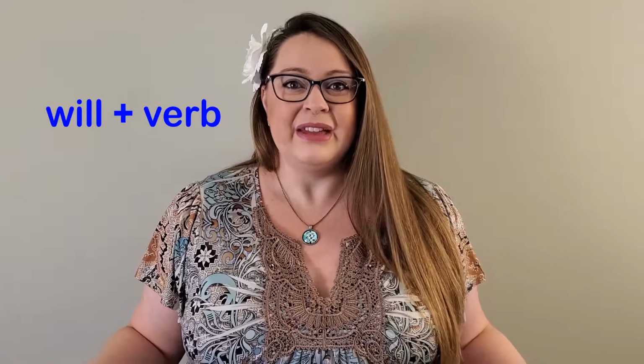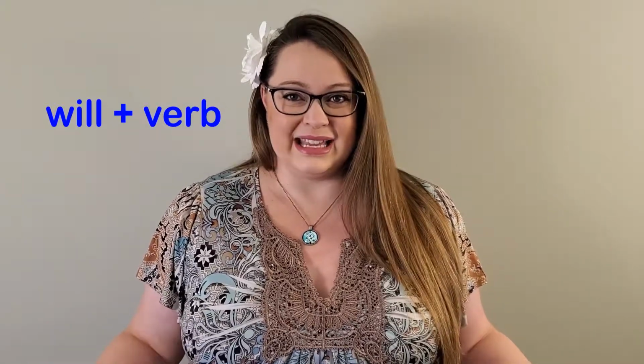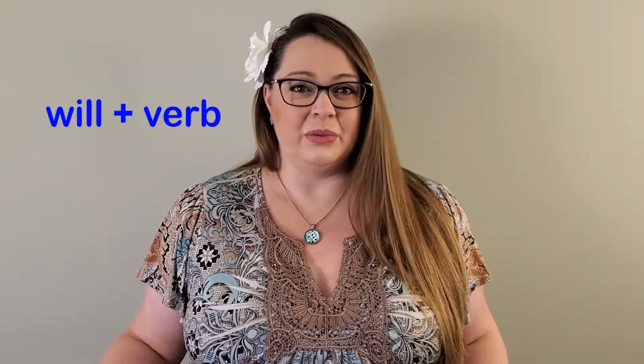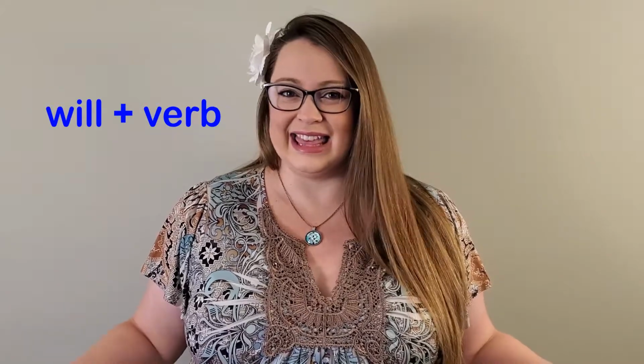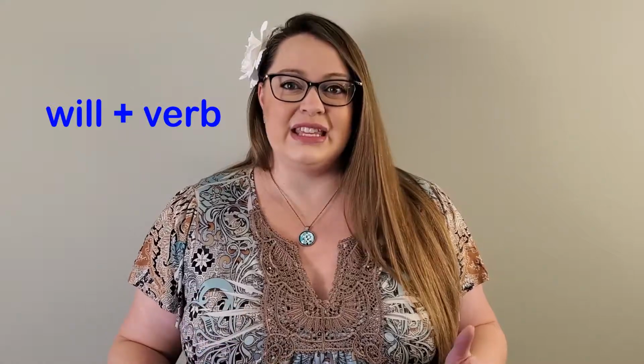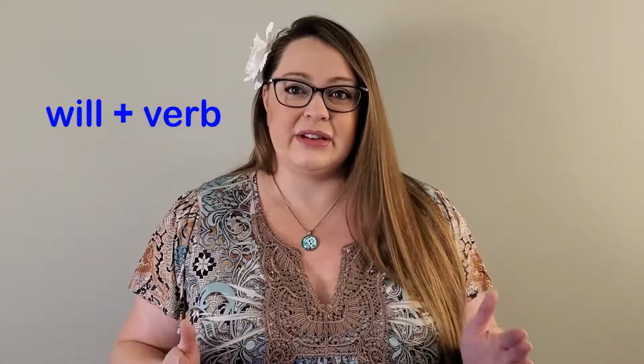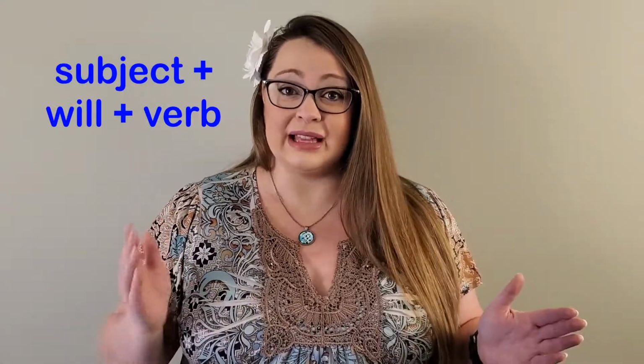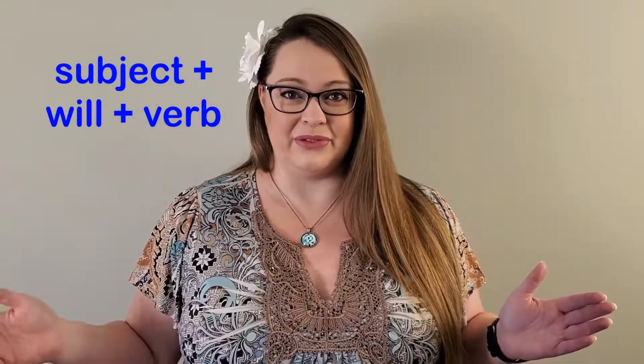The first way that we form simple future is by using the word will combined with the root form of the verb. For example, I will see him tomorrow. He will arrive on Monday. They will eat chicken for dinner. Notice that each of these sentences uses the basic formula of subject plus will plus root form of the verb.